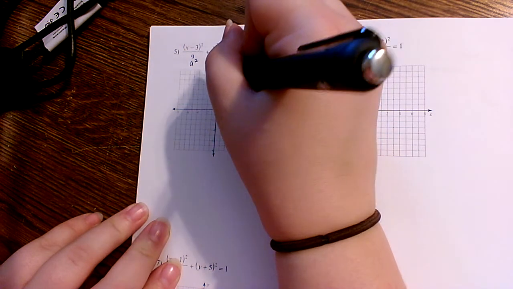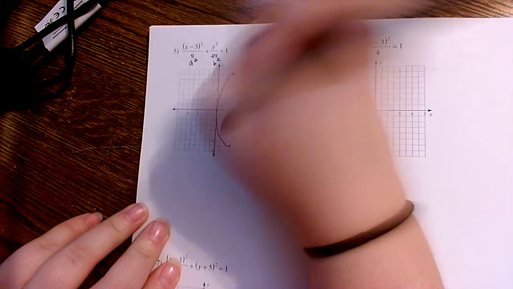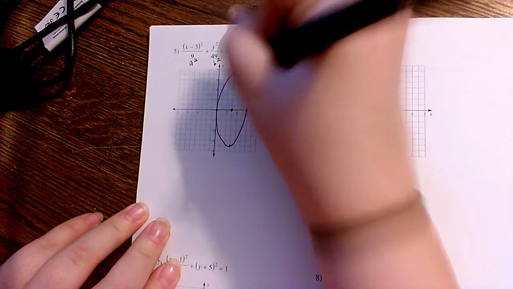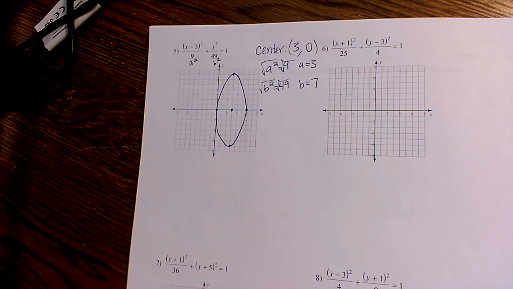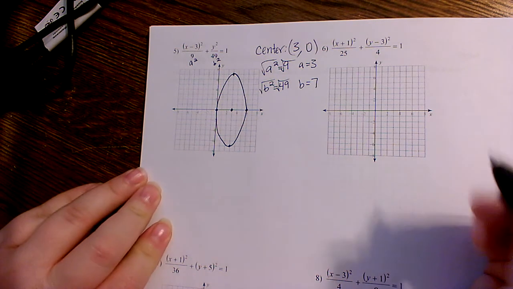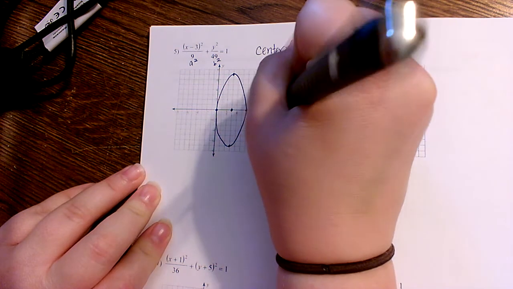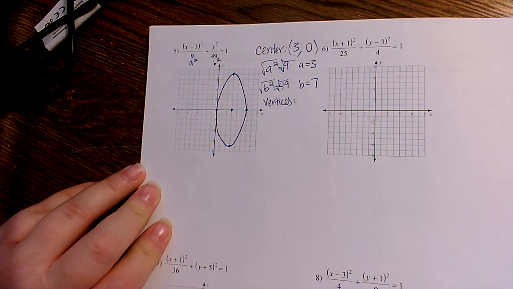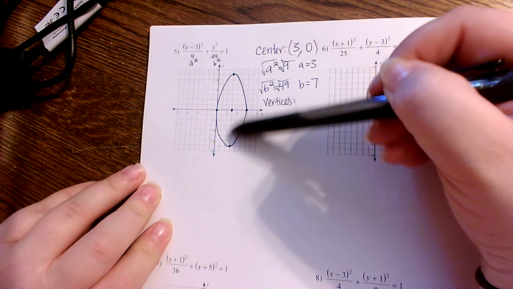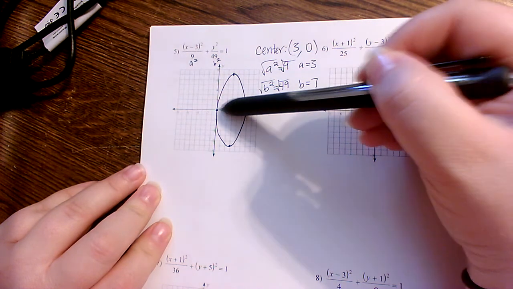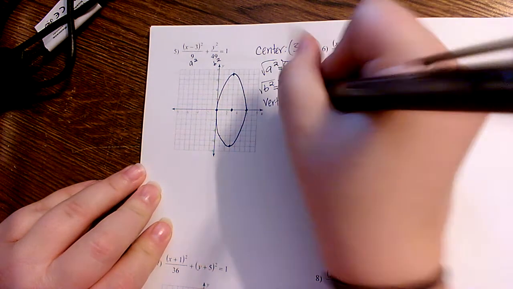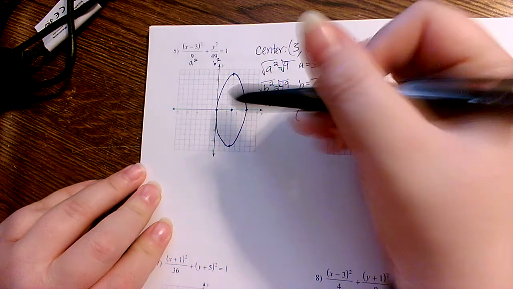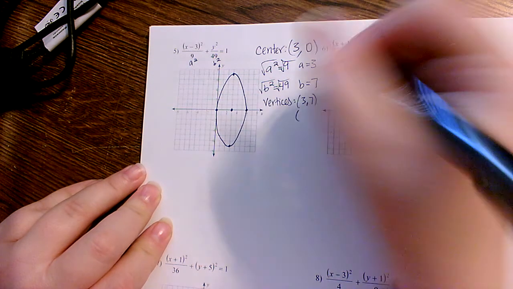Once you have those 4 points, the 2 vertices and the 2 co-vertices, then you can try to draw your ellipse in here as pretty as you can. I am definitely not an artist, but I try my best. So that's what our ellipse looks like. So then we can identify our vertices and our co-vertices. The vertices, we said, were always along the major axis. If you notice, the major axis is going vertically this time. This is much longer than this horizontal axis here. So our vertices are this top point here, which is at 3, 7. And this bottom point here, which is at 3, -7.